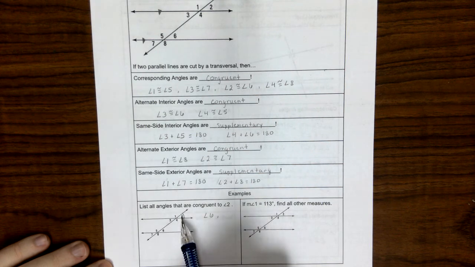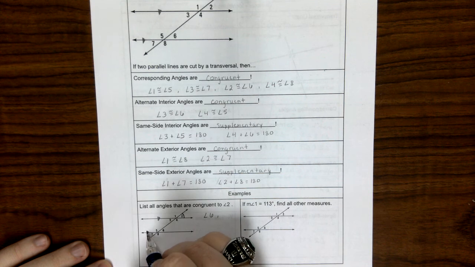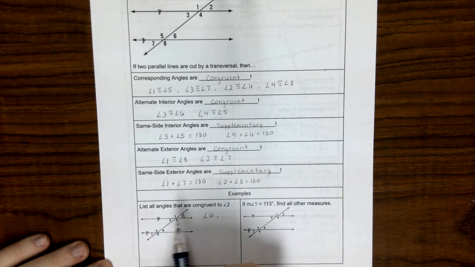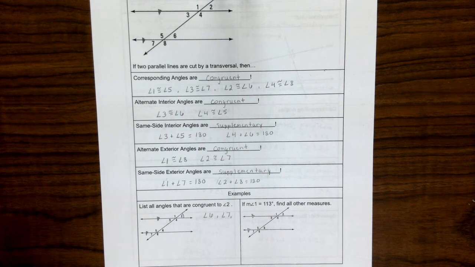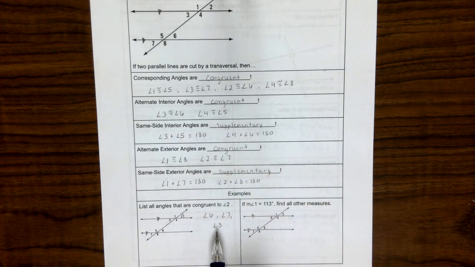Angle 2 is on the exterior of the parallel lines. I forgot to put the parallel markings here for you, so you might want to go ahead and add them. So angle 2 is on the exterior, and who's opposite on the exterior? That would be 7. So angle 7 is an option. And there's one more. It's angle 3.